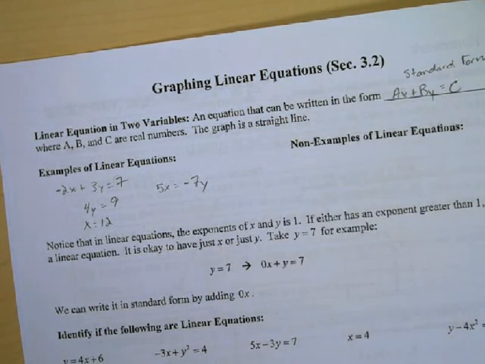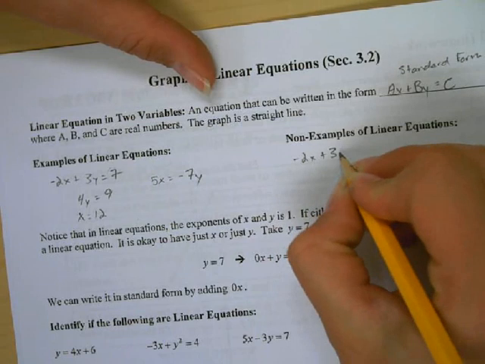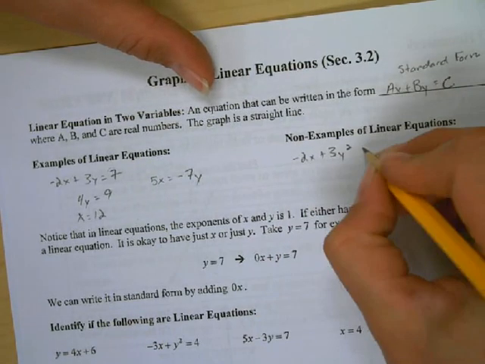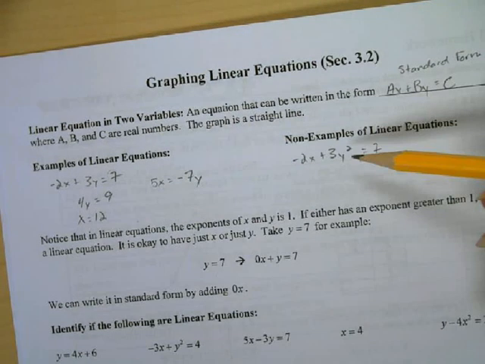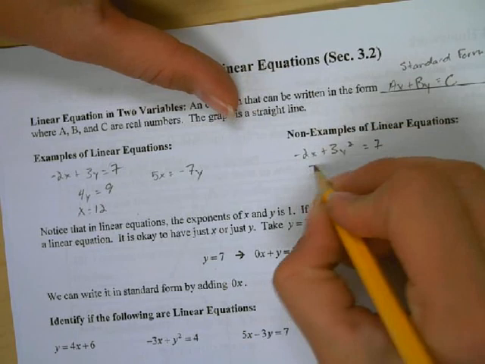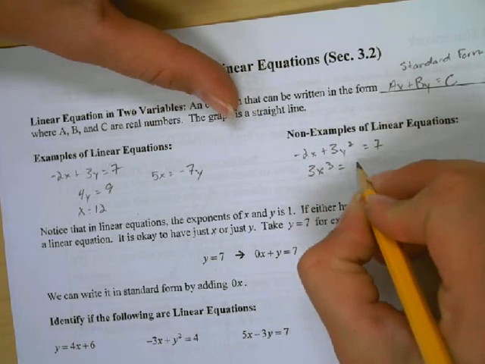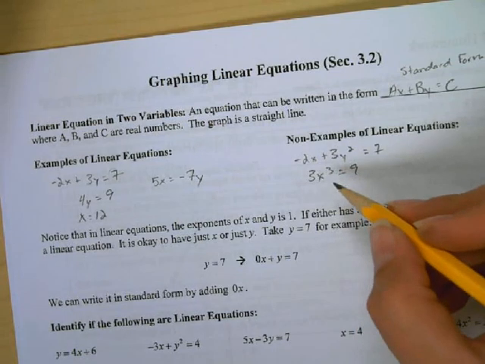So for example, a non-example here: if my y was squared or cubed or any other exponent other than 1, that's not linear. Same thing with the x. If I have, say, 3x cubed equals 9, the fact that there's an exponent of 3 on there means that it is not linear.